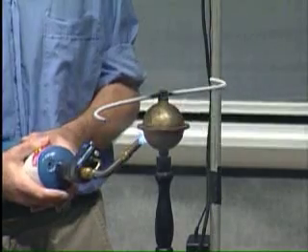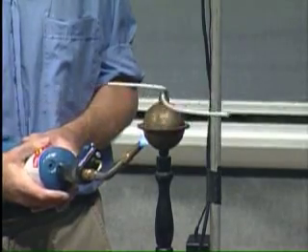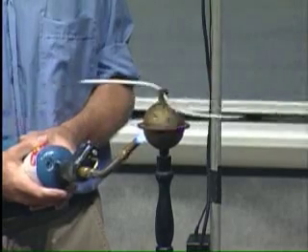This engine is called Hero's engine. Hero, according to the Greek legend, was a priestess of Aphrodite. Let's first look at it.